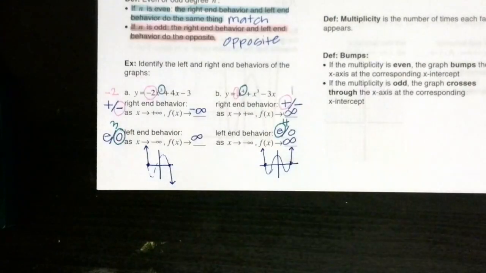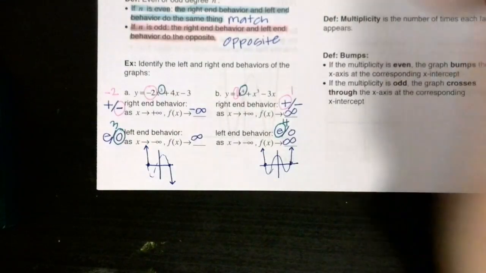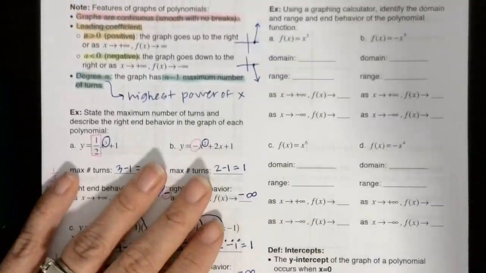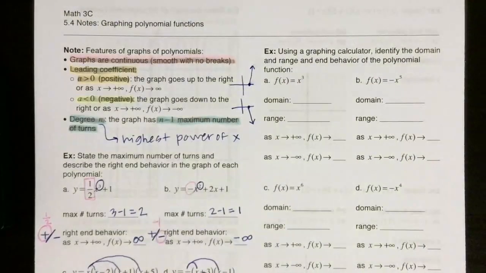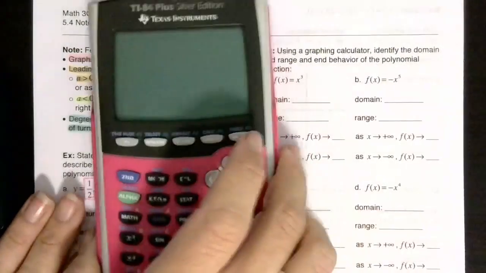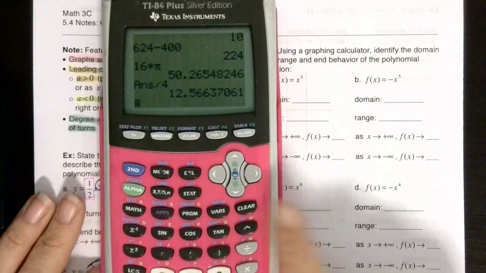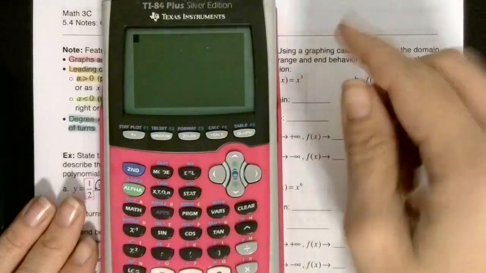Okay, so the next example says to use a graphing calculator. So if you want to, not if you want to, go grab a graphing calculator if you haven't already from the tray. Grab your roster number so that you can make sure you know how to do this, because this kind of stuff shows up on the test. So here is a really old graphing calculator of mine. This is the one I keep at home.